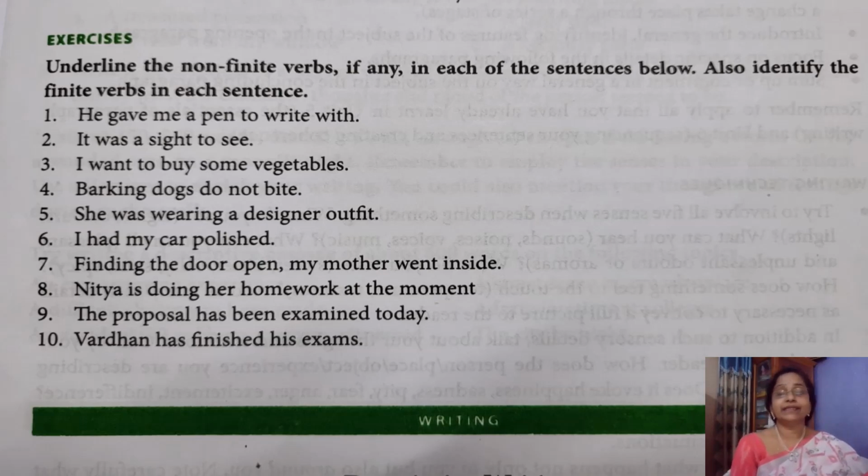So now let us try some of the textual exercises here. In this exercise, they want you to underline the non-finite verbs, if any, in each of the sentences below. Also identify the finite verbs in each sentence. So you have to identify both the finite as well as the non-finite verbs in each sentence. So let us try. I'll explain to you. If you want to try on your own, before my explanation, you try it and then you can cross-verify your answers. The first one, he gave me a pen to write with.